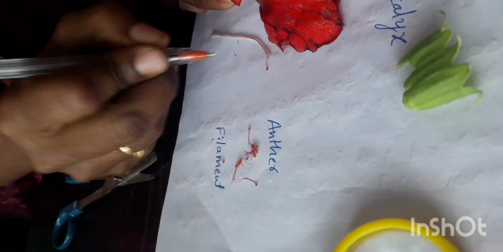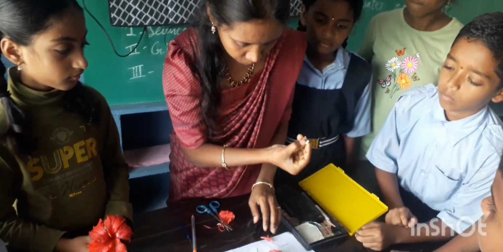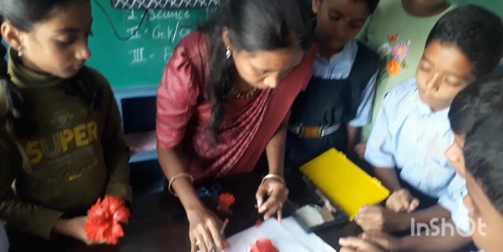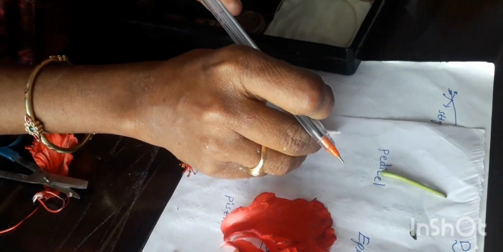The yellow color part is formed. This is the style. The last part is the ovary. The ovules are covered by the ovary.